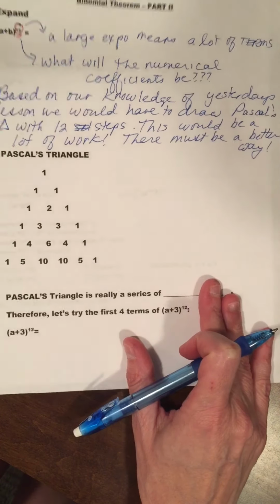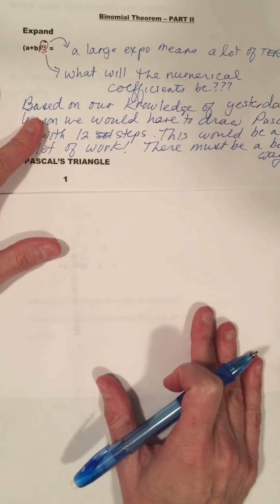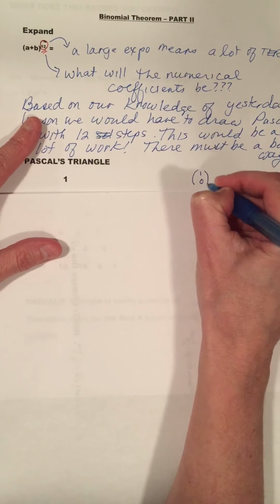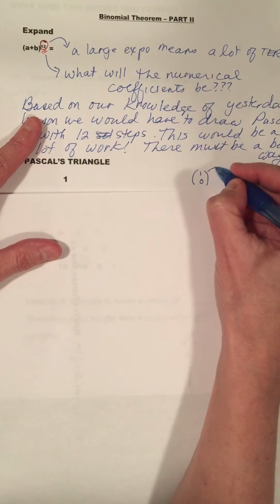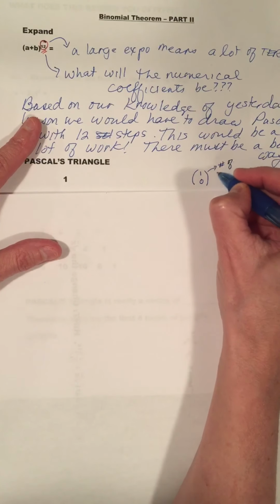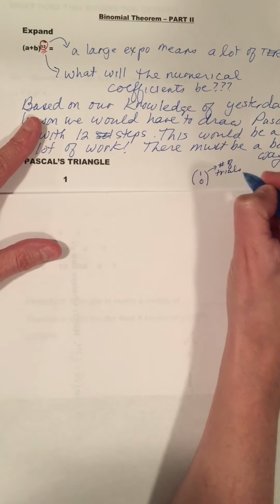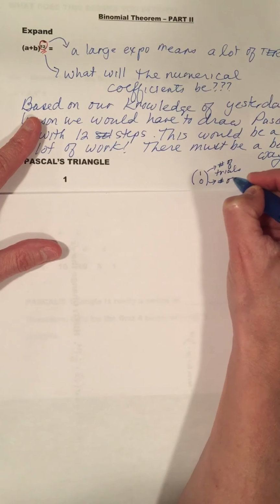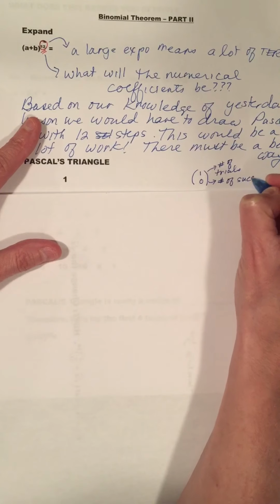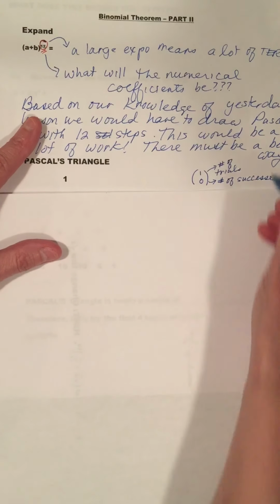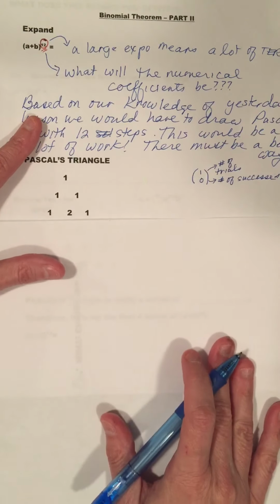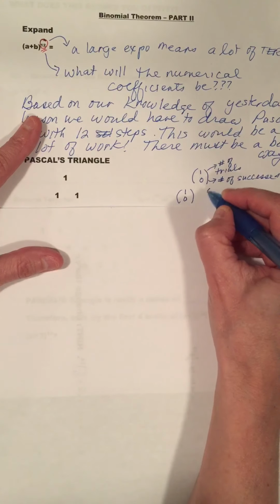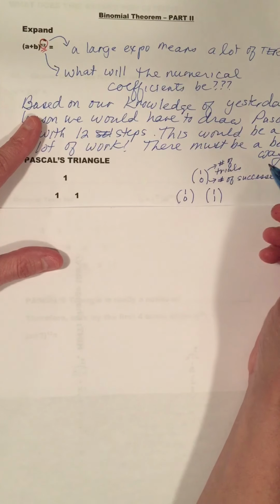Let me grab a piece of paper here for a second. What if I said to you, 1 choose 0? Number of trials, number of successes. Okay. What about if I said to you, 1 choose 0, 1 choose 1?